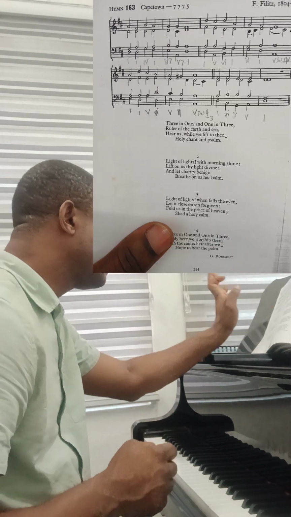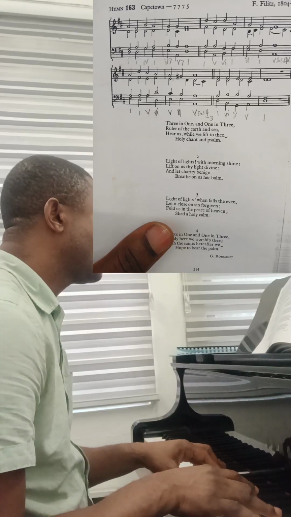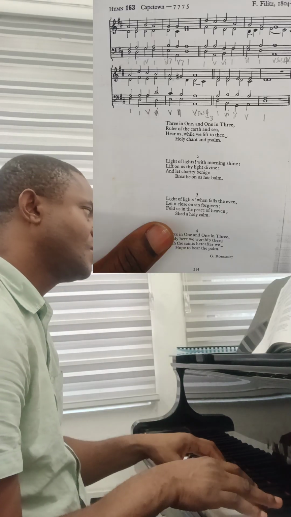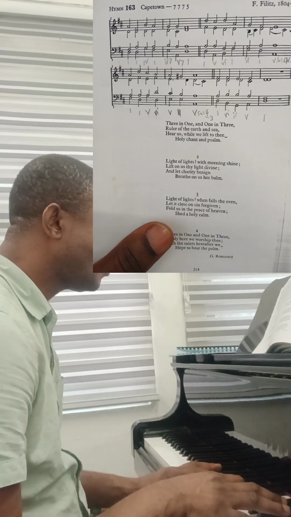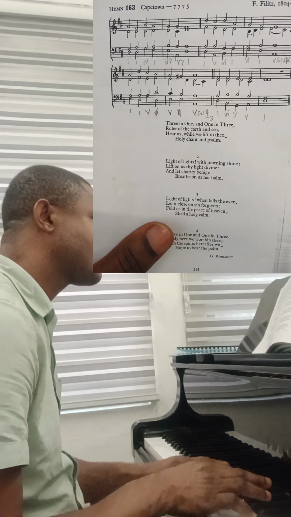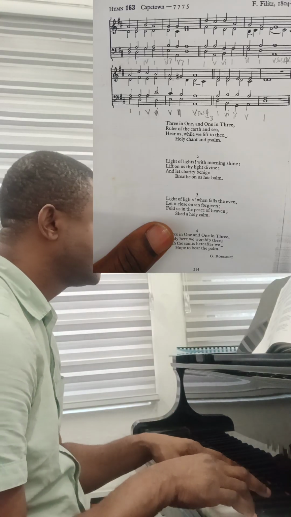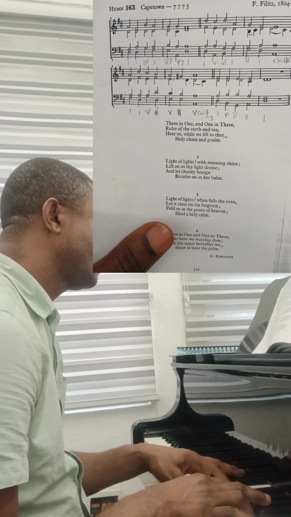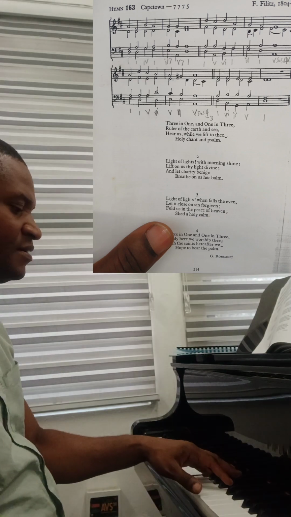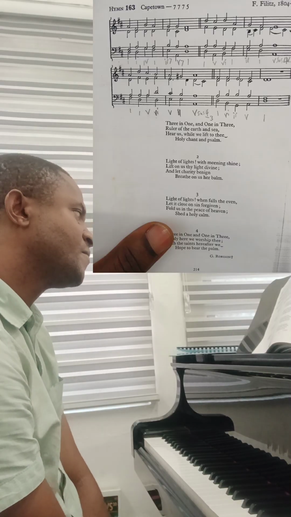Let's go quickly to bar 5. That's bar 5. Consonants, consonants, consonants, consonants. Then we have the inversion here. It's a second inversion chord there, right? Re, sol, ti. Once you have re, sol, ti, that's a second inversion chord.